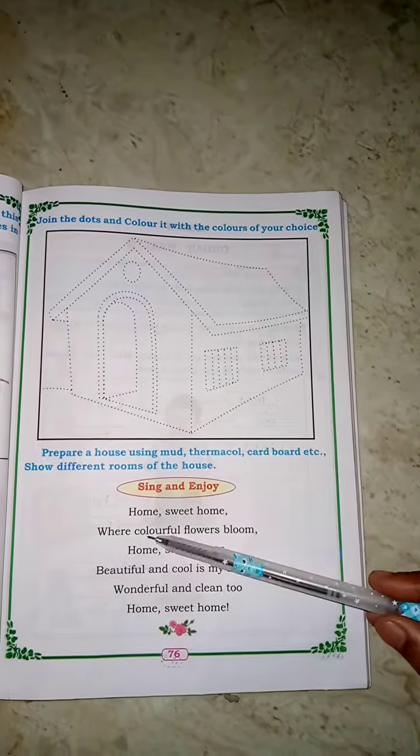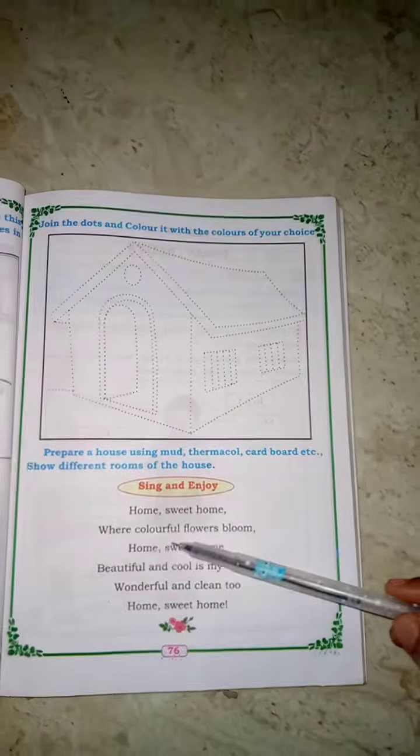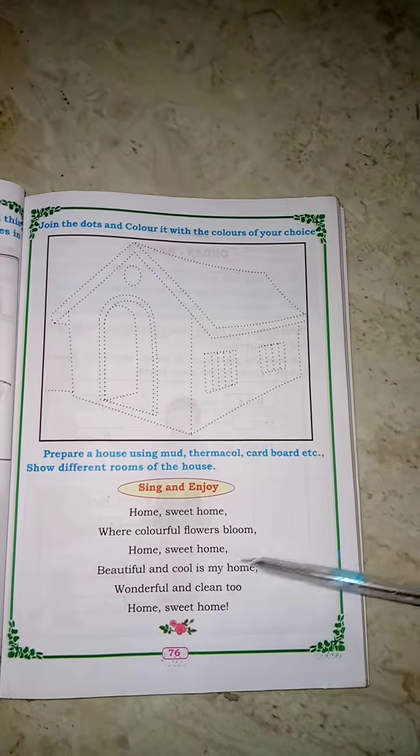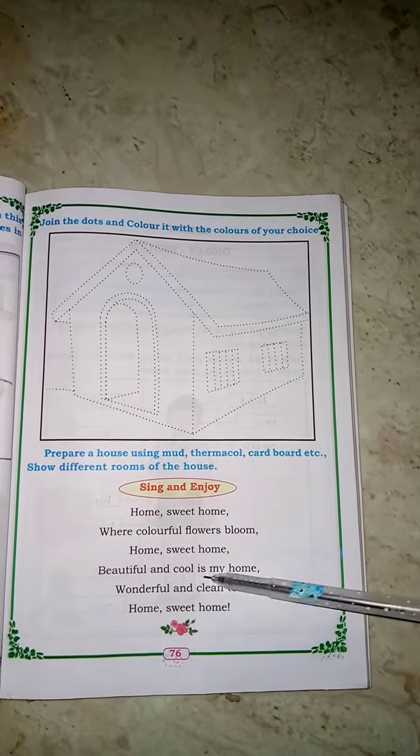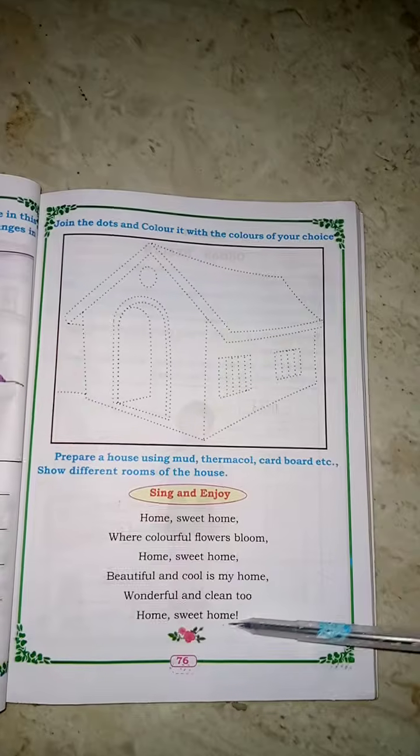Sing and enjoy. Home sweet home, where colorful flowers bloom. Home sweet home, beautiful and cool is my home. Wonderful and clean too. Home sweet home.